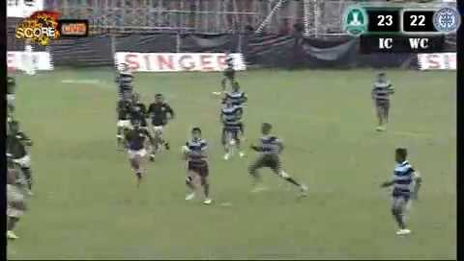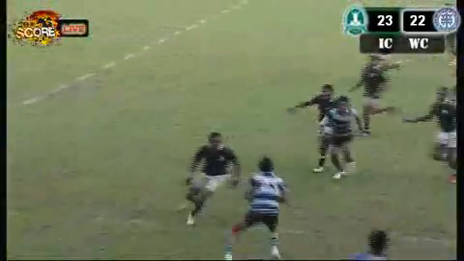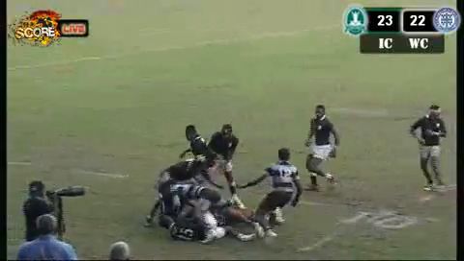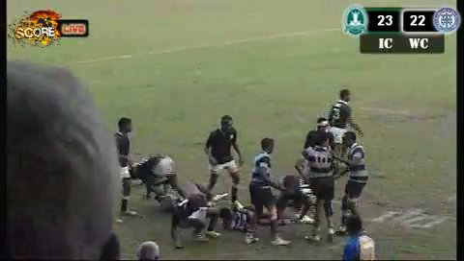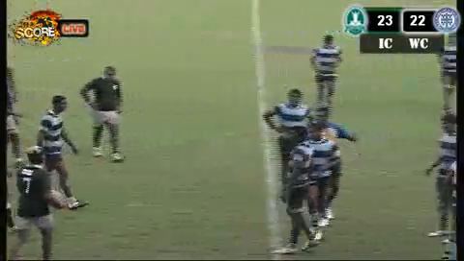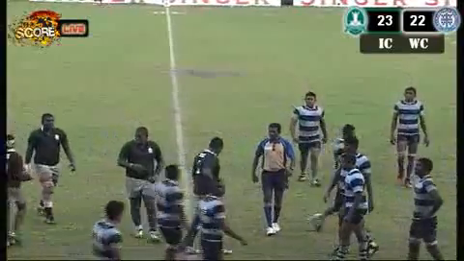This is KRD Silva. Shows and goes. Gets it out to Tilakaratne nicely, but it's a forward-looking pass. Referee says it was marginal and to go on. Yes, it was a forward pass, so the referee calls it back.